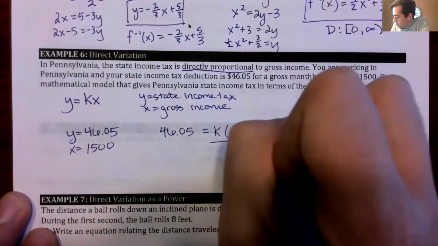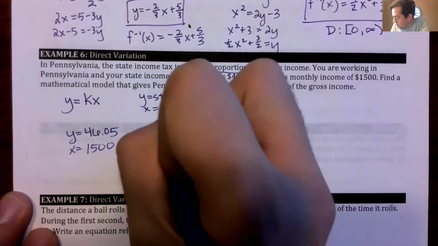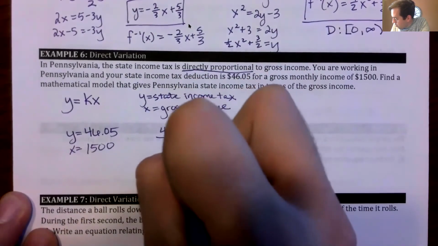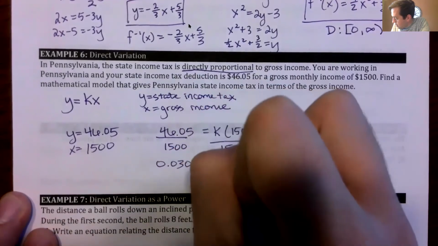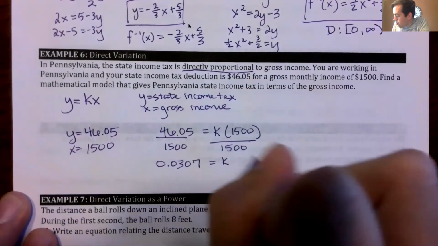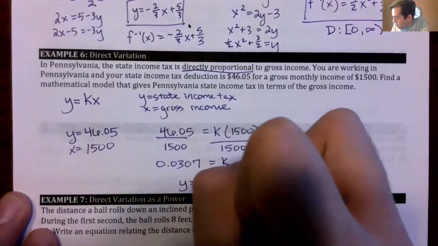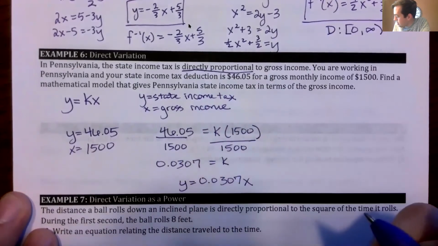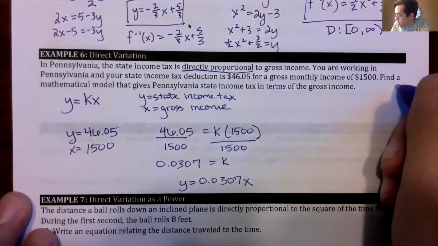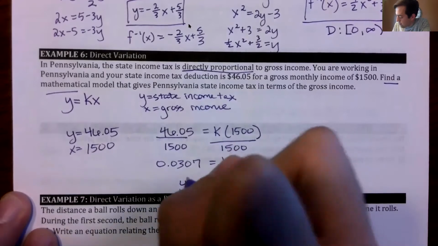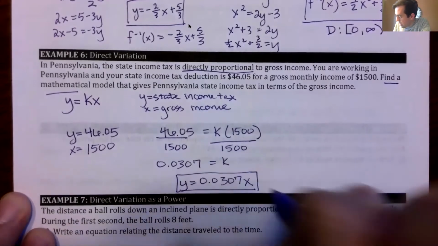I'm going to divide both sides by 1,500. And we get 0.0307 is k. So if I plug that into the original, just like it was a slope, we would get y equals 0.0307x. And that's our model. The question said to find the model. So we did it. Boom, that's the model, we're done.